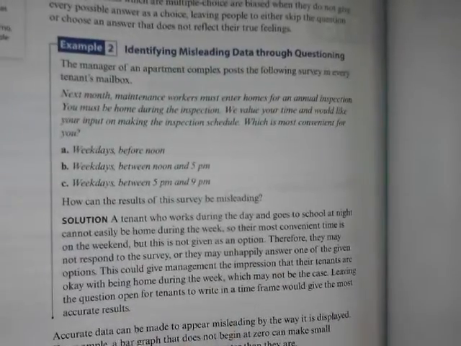The way that they question you might kind of skew your results. If they gave you A, B, and C multiple choice, then you don't have a chance to put what you really feel because you only had these three choices and none of them were your favorite choice. So that's kind of what this is about. So that's one way. Another way you could have misleading data.